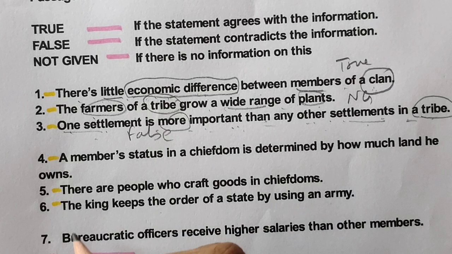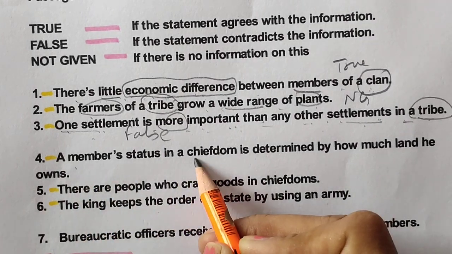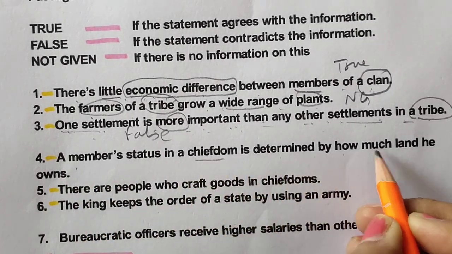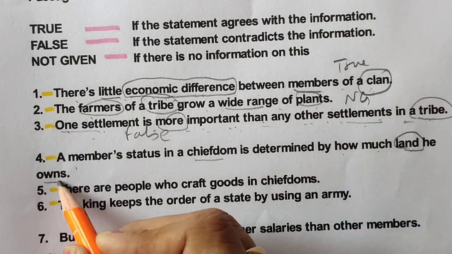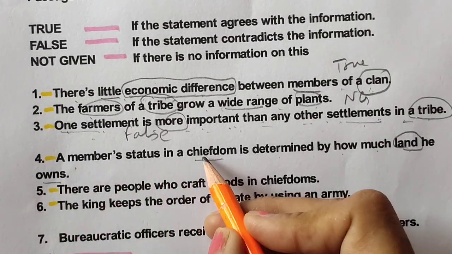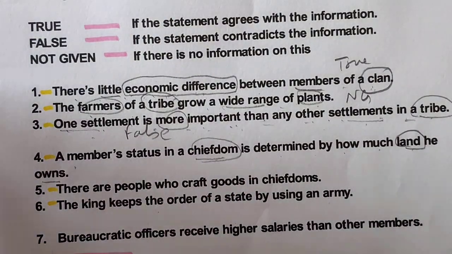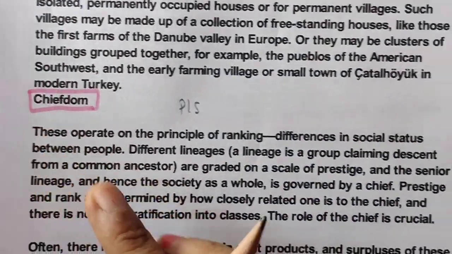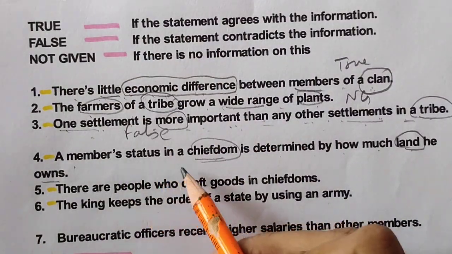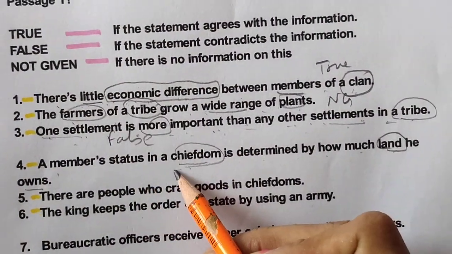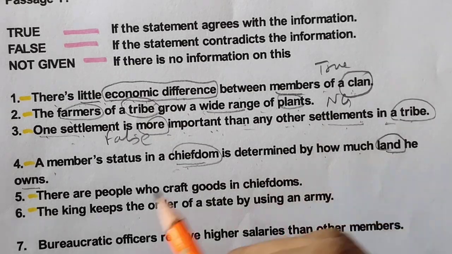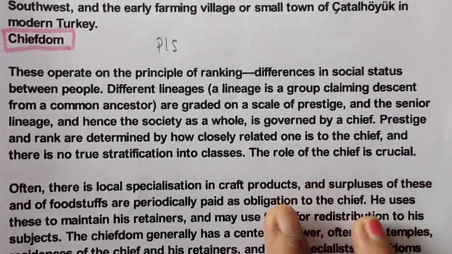Okay. Fourth number, a member's status in a chiefdom is determined by how much land he owns. The next passage is on chiefdom. See, they have given chiefdom. So here, member status in chiefdom is determined by how much land he owns. Okay, this is common in India actually.